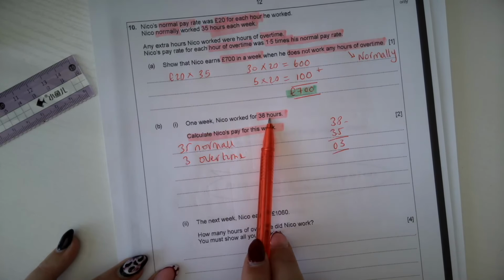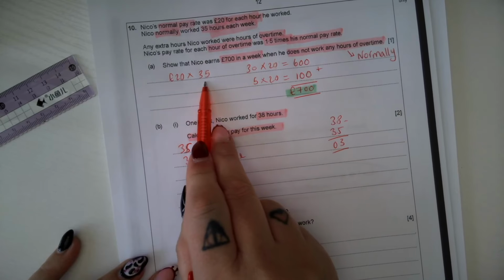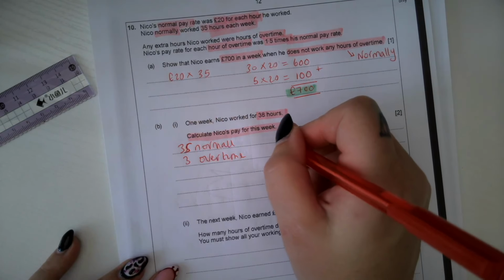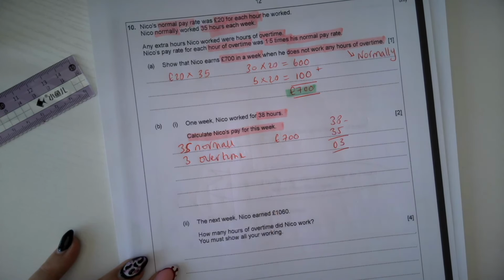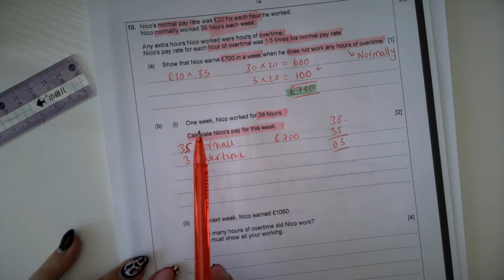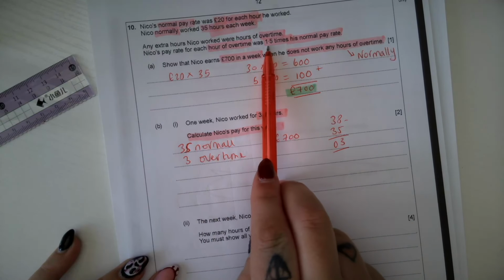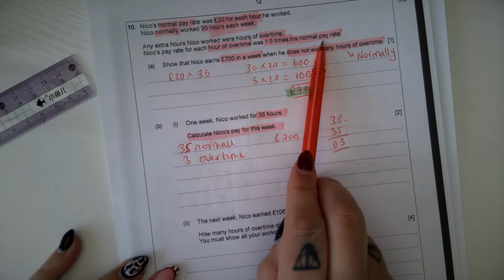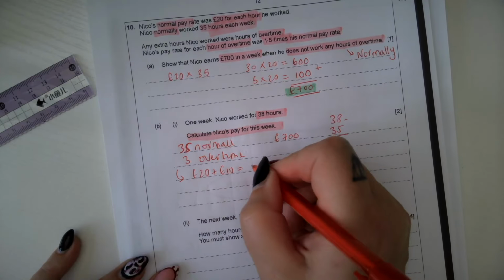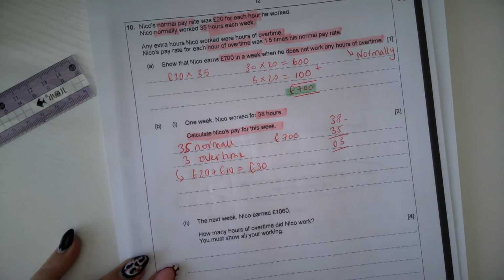Okay, so we're going to calculate his pay now. So his normal hours are £20. So 35 times 20. Well, we've done that up here, so we're not going to do that again. So for his normal hours, he's going to get £700. But for his overtime hours, he gets 1.5 times his normal pay rate. So for his overtime hours, he's going to get his £20 per hour plus half of that again. So half of £20 is £10. So for overtime, he gets paid £30 an hour.